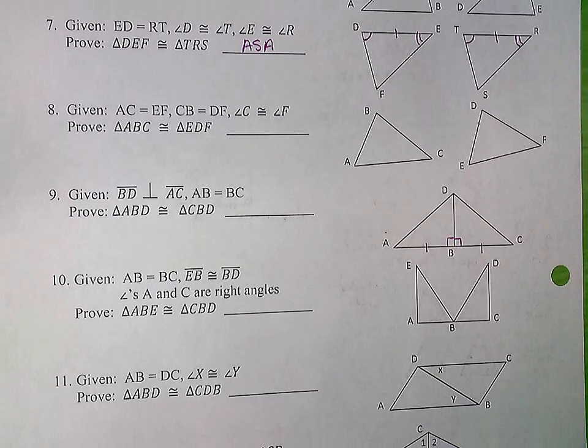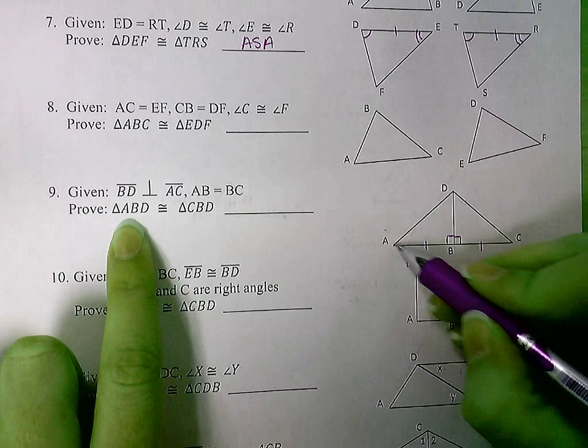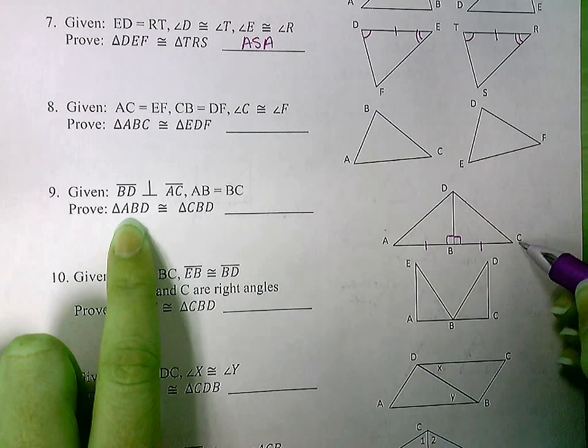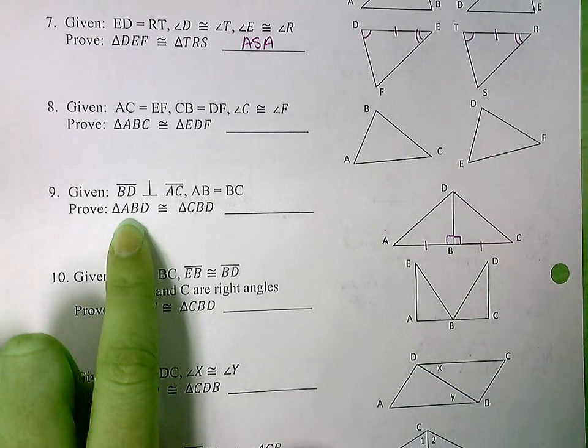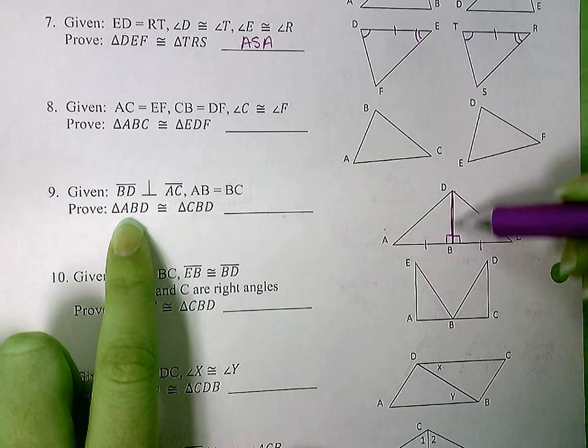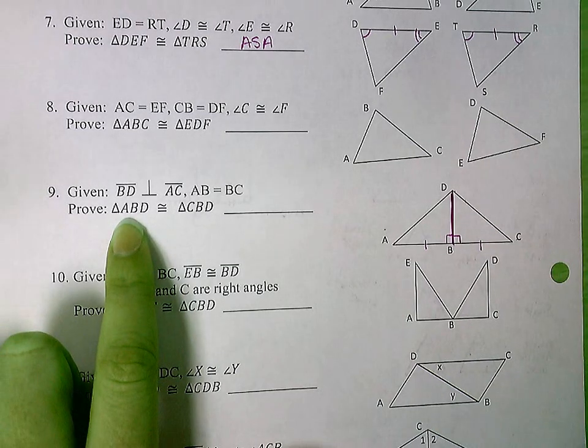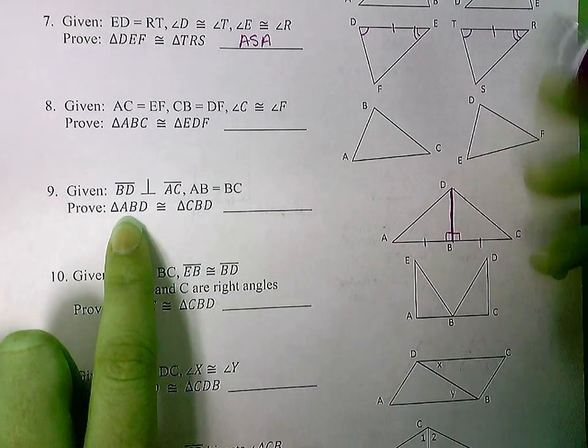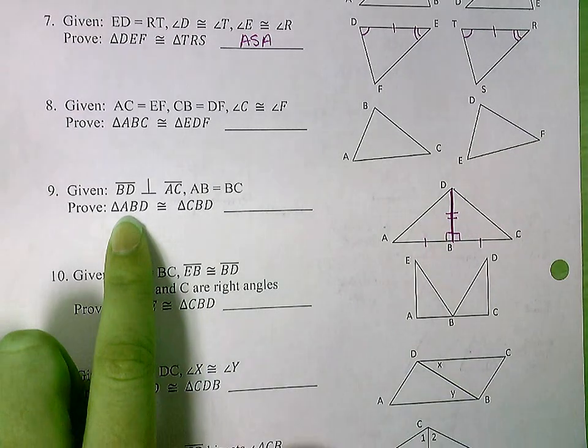Now, this is one of your pictures where you need to look to see if you have freebies. I'm trying to prove that ABD is congruent to CBD. Both of those triangles share this side right here. So if both triangles have that same side, it's equal to itself.